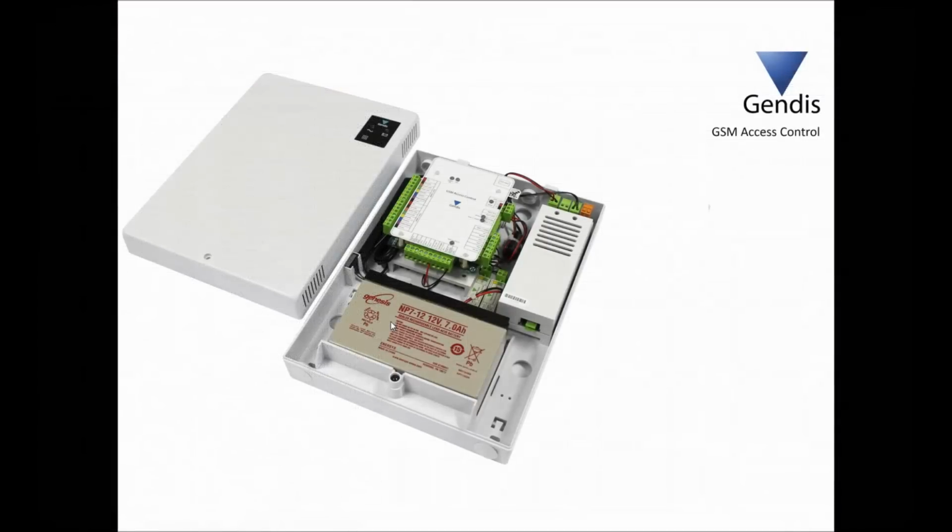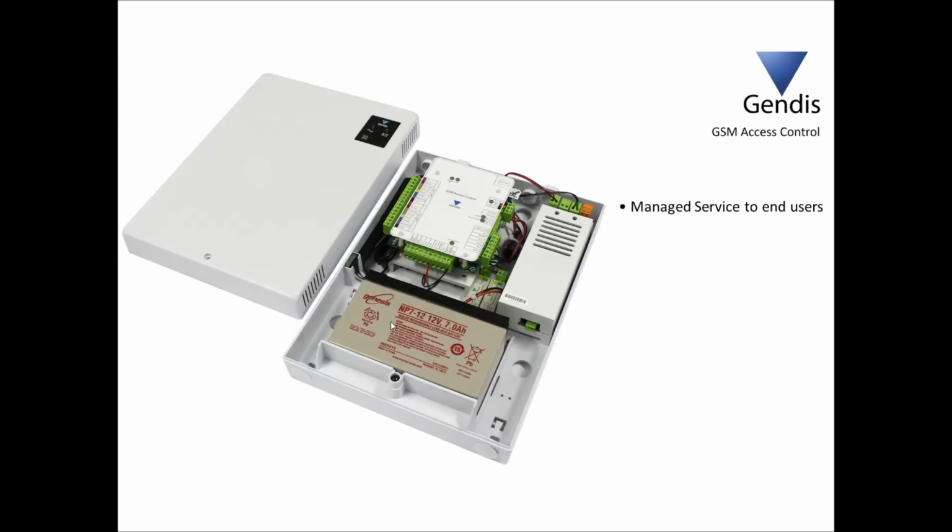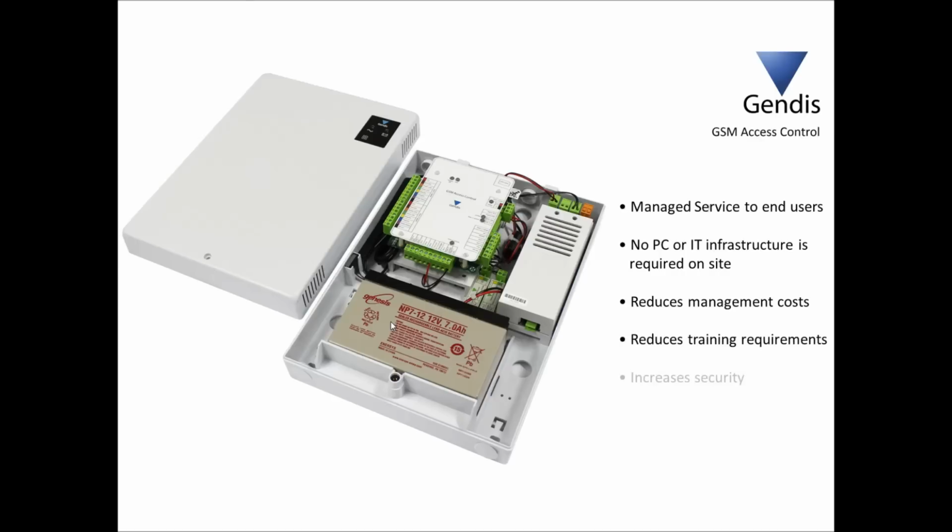So, in summary, the Gendis GSM Access Control system allows a managed service to be provided to end users without the need for a PC on site, which will reduce costs and training requirements whilst increasing overall system security and reliability.